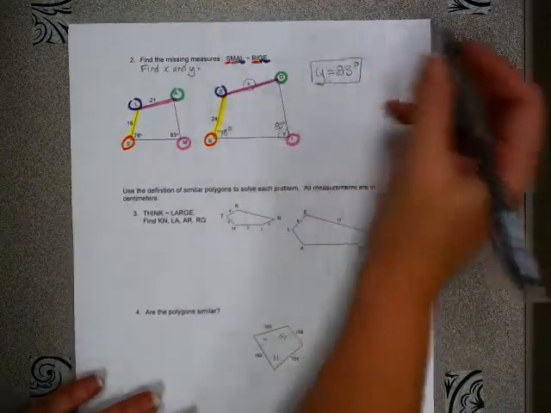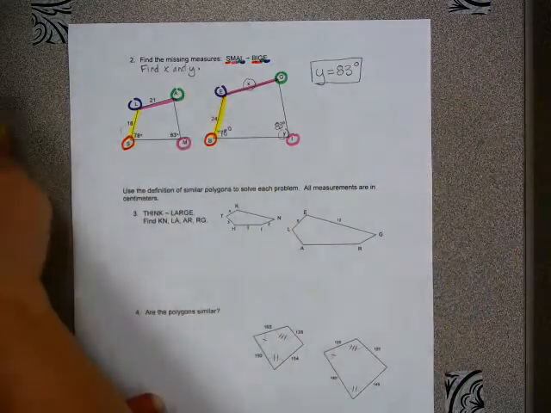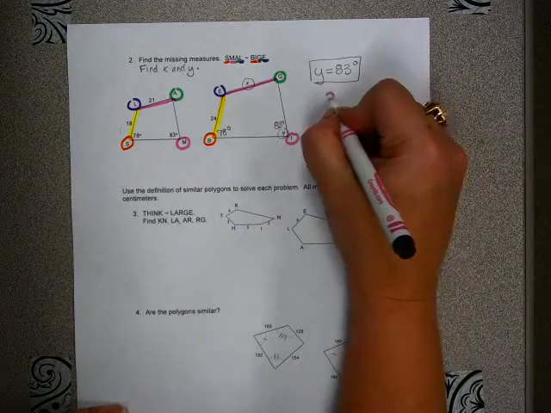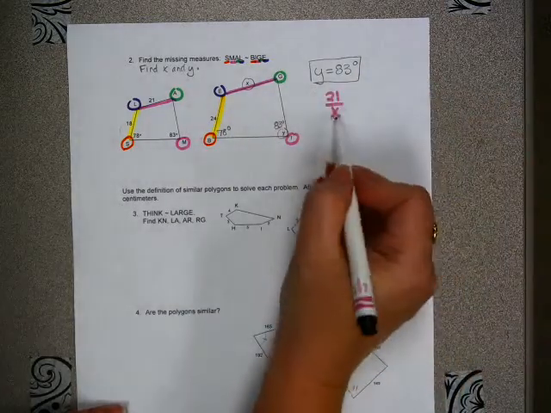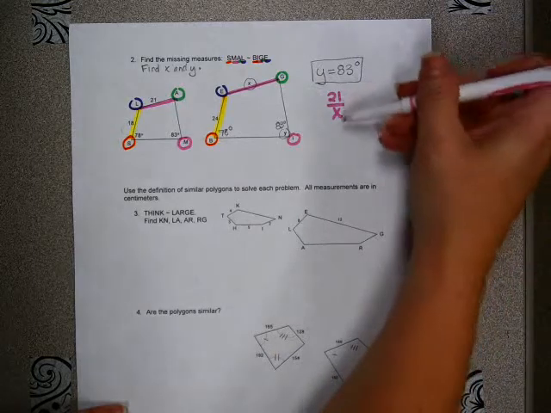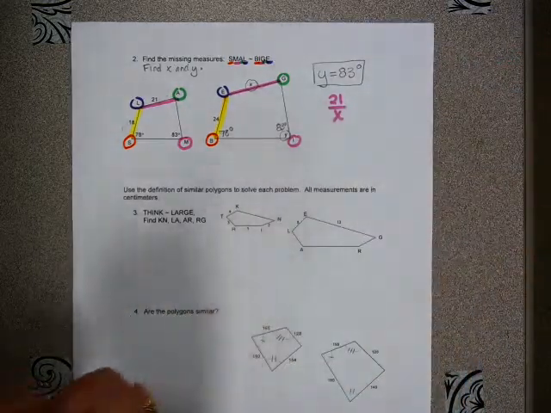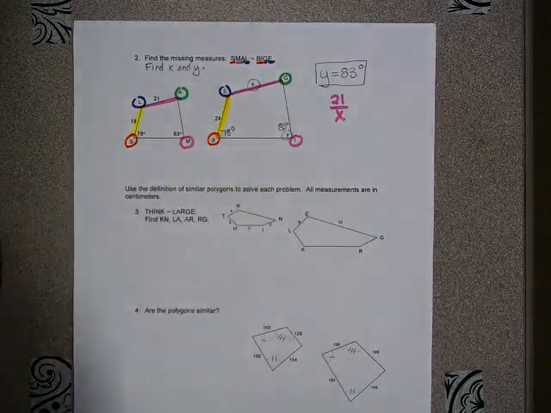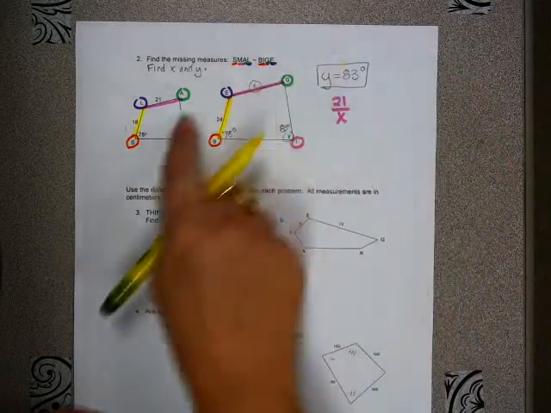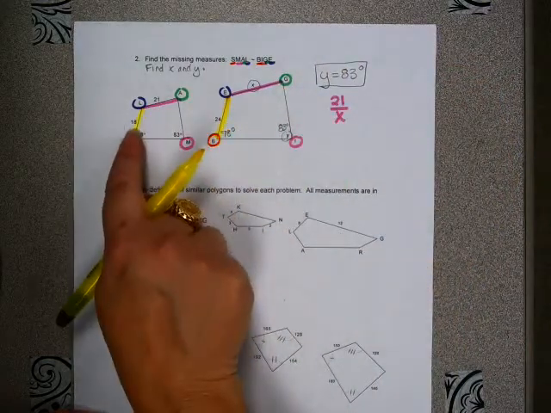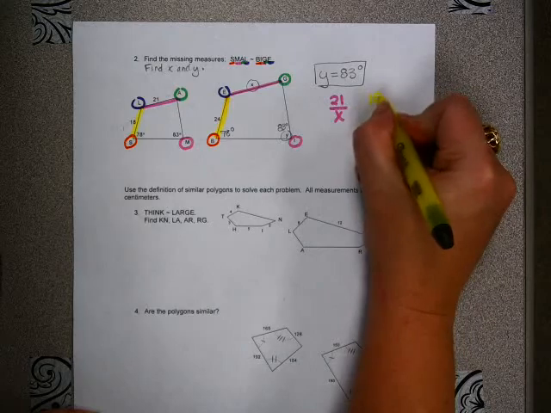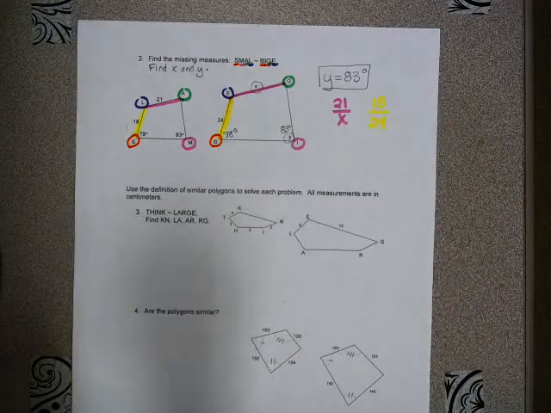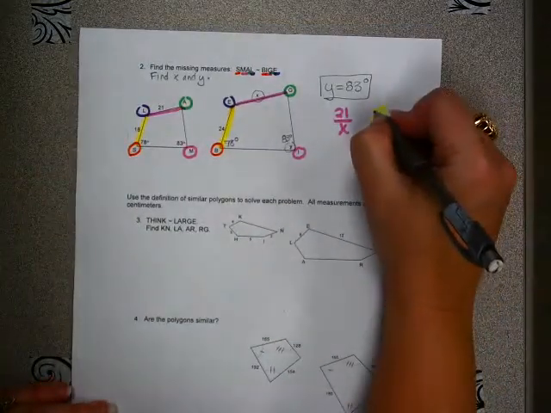So to find X, what I want to do is set up a proportion. So I start off with pink over pink, so that's going to be 21 over X. And you ask yourself, is there any way to reduce that? Well, if they were 2 numbers, I would be able to reduce it, but right now they're not 2 numbers, so I can't do that. Then yellow over yellow. I put 21 first, so I have to put the 18 first. So that's going to be 18 over 24. And I'm just going to go back in and write those in pencil just so you can see it.